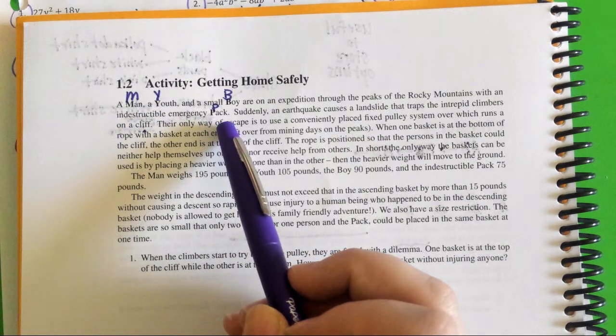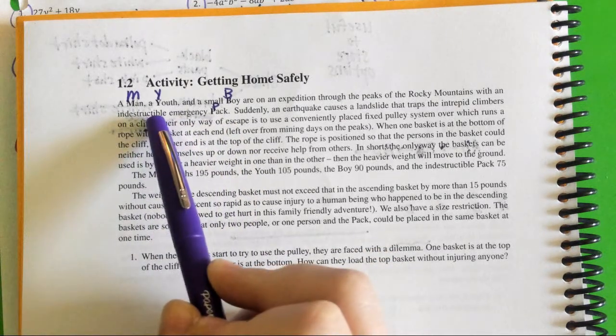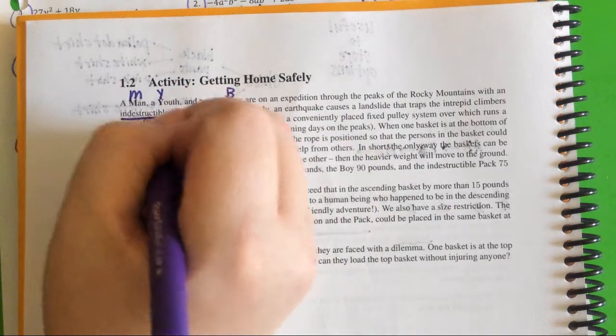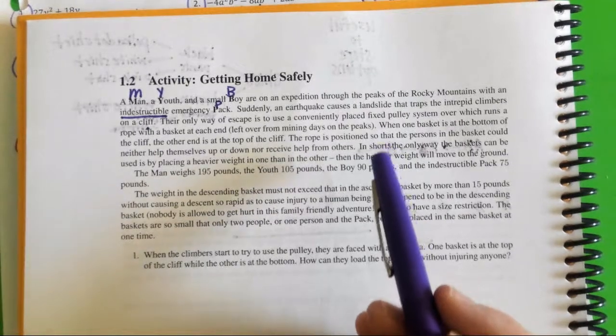What word was important there? Indestructible. I need you and your group to keep that in mind. The pack, you cannot kill it. It's indestructible. Suddenly, of course, something happened.